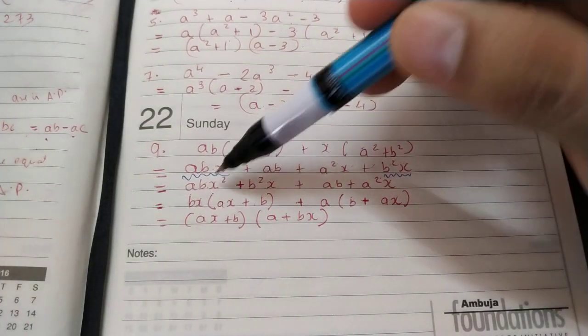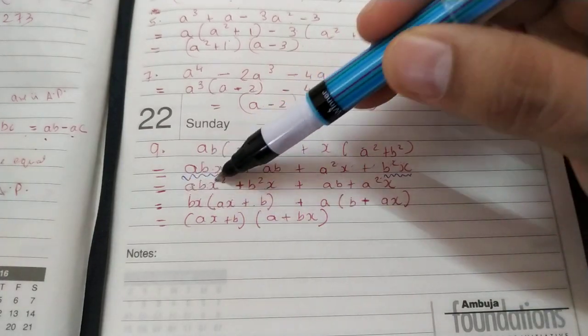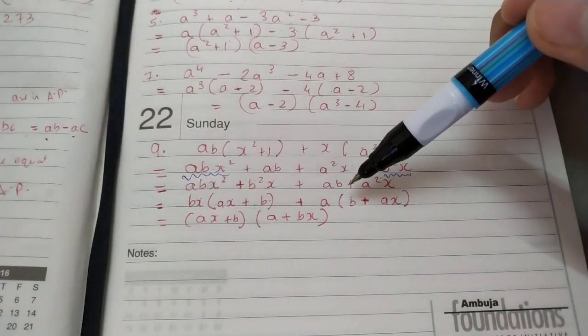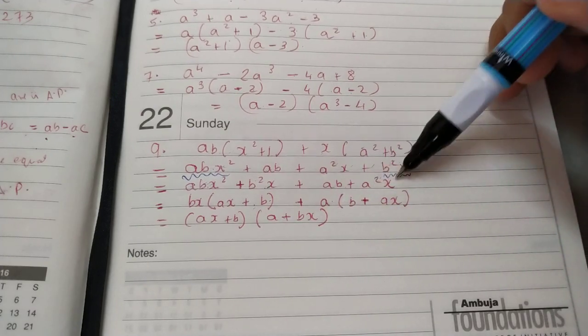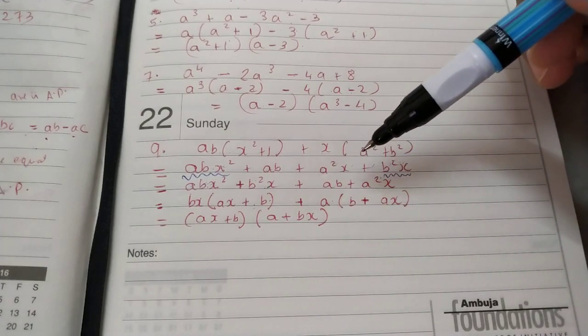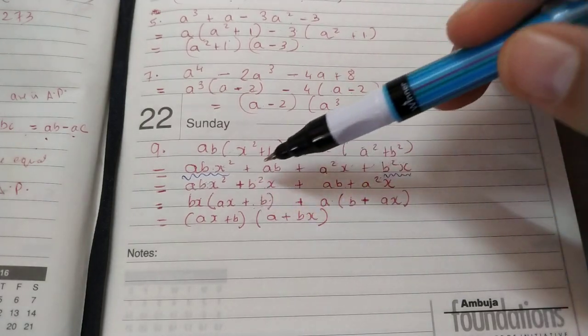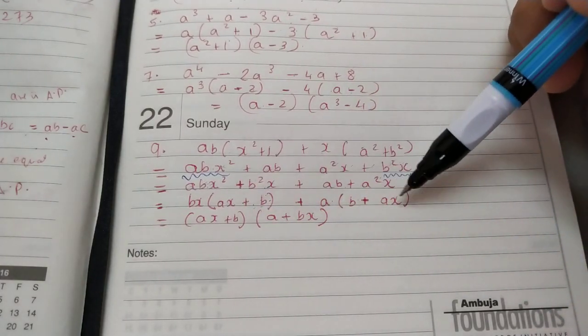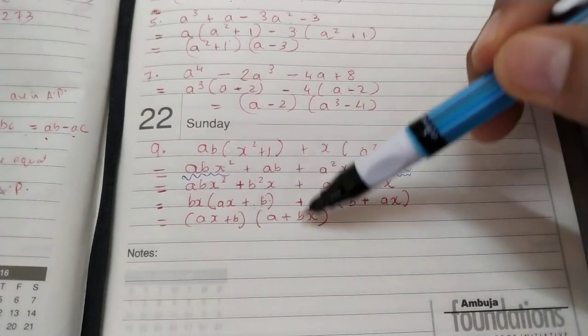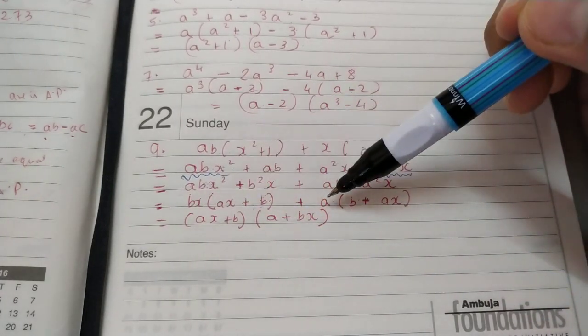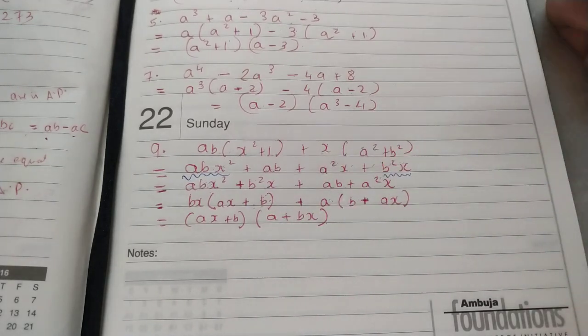Now what's common here? bx is common, so what is left? ax plus b. And what's common here? a is common, so what's left is b plus ax. Now if you notice, the brackets are actually same. ax plus b or b plus ax is the same thing. So take out that bracket common, and what is left is bx plus a in the other bracket.